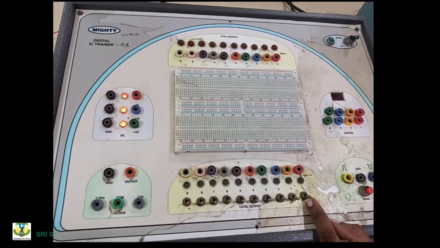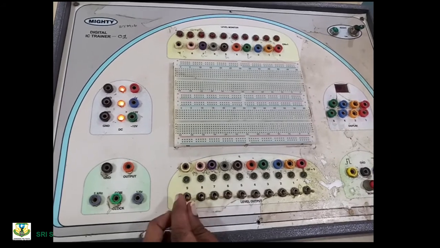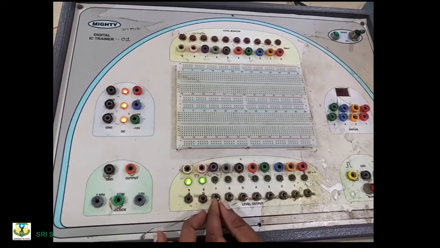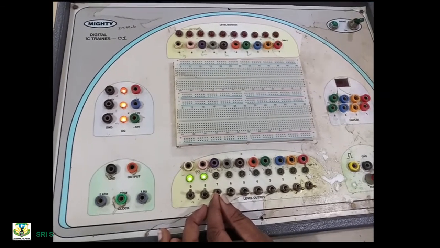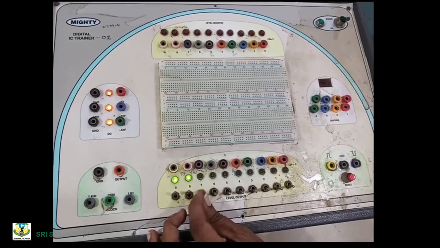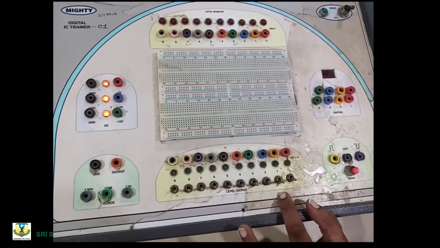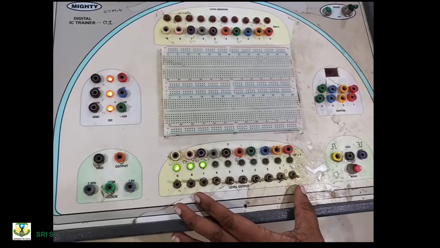I have to change the input to 1, so I have to toggle it. If I turn on this switch, I can change the input from 0 level to 1 level. The input signal changes from 0 to 1 with the help of this switch. This side indicates the off mode, and this side indicates the on mode of the input signal.